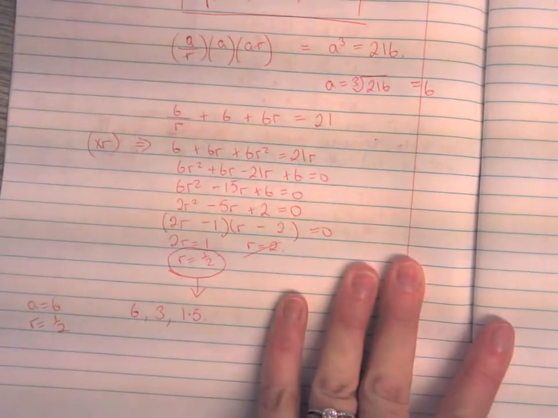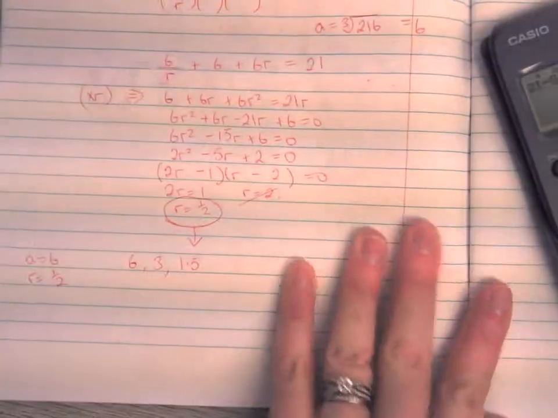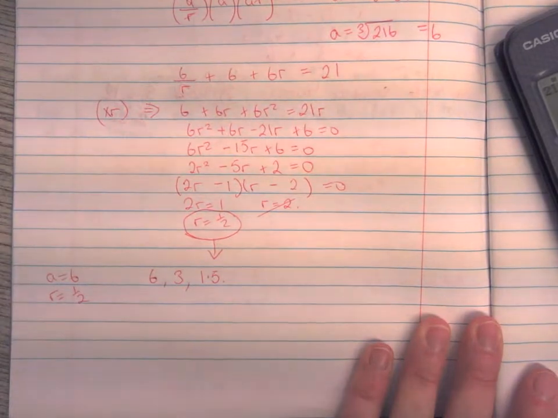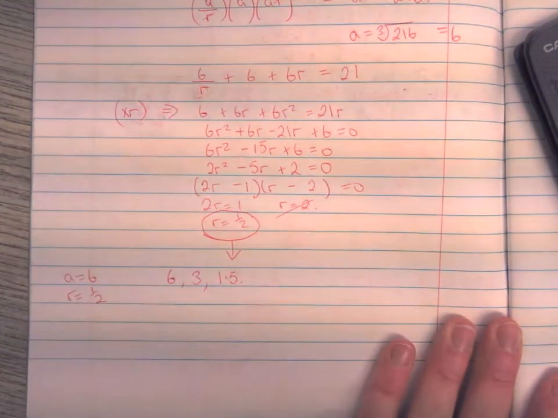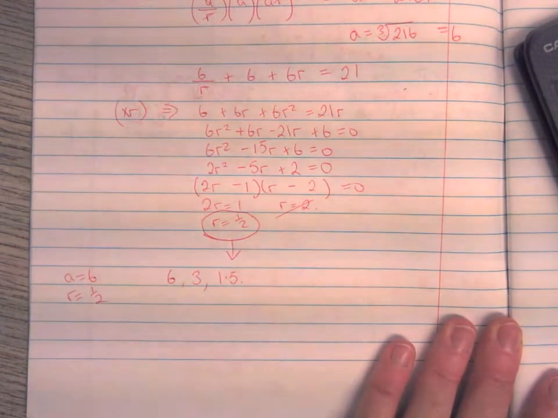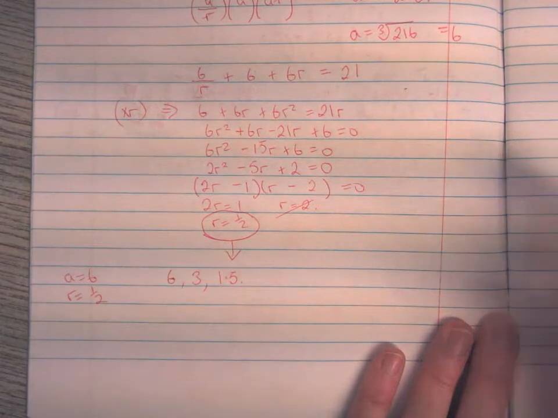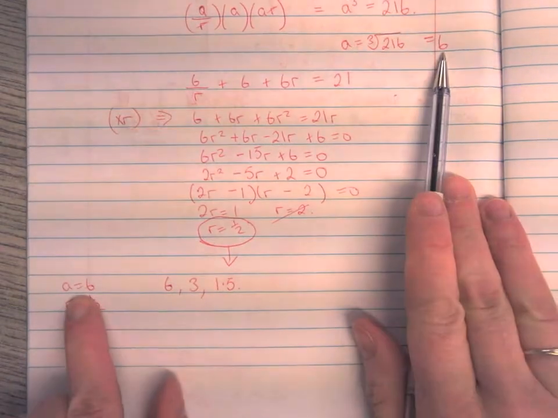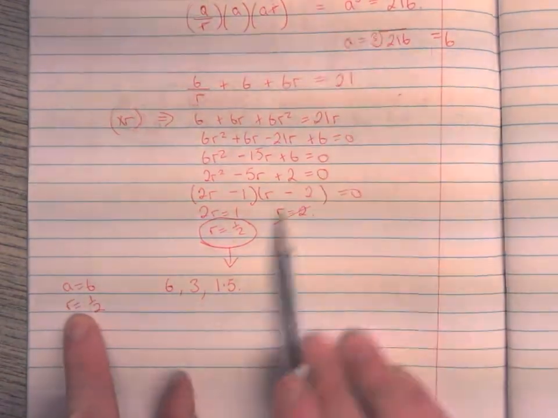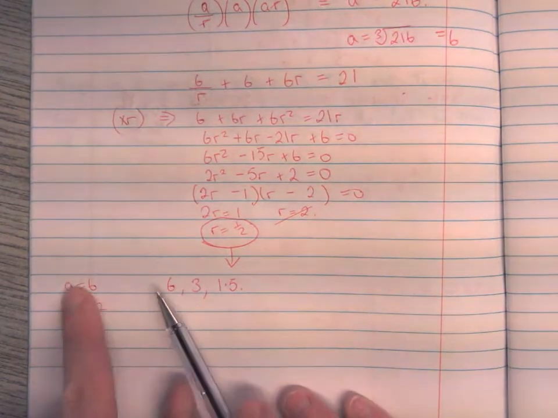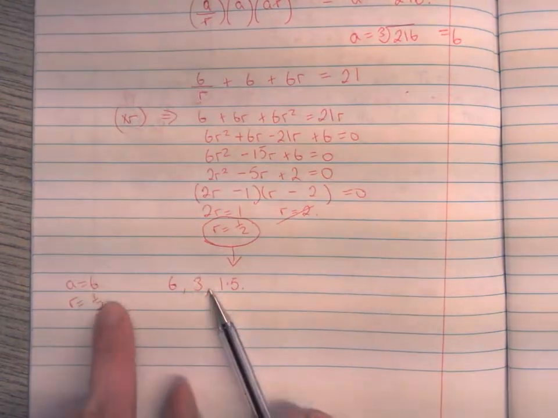Okay. To get what? The three terms of the sequence. No, so we knew that a was 6. Okay. And then we found r. So I'm just using the fact that your next term is that multiplied by that and that multiplied by that.